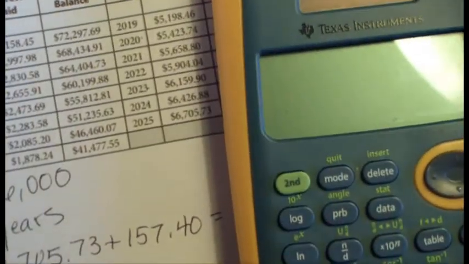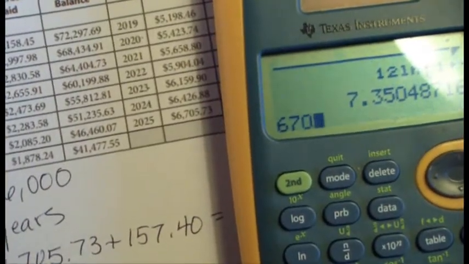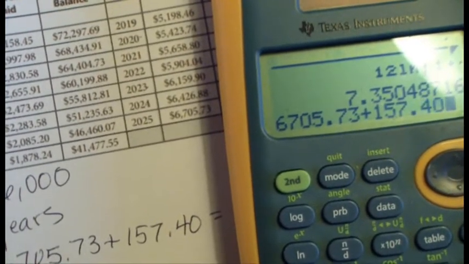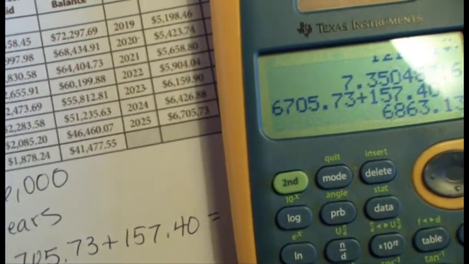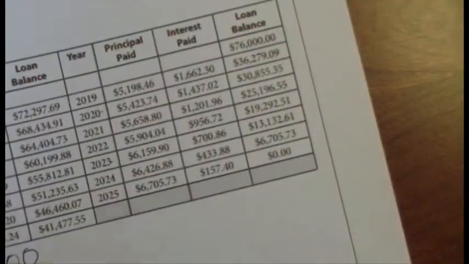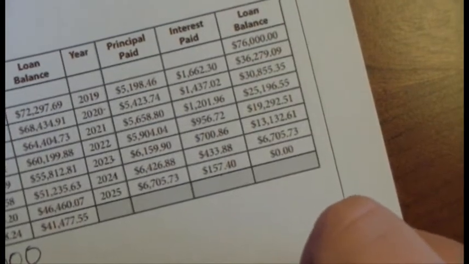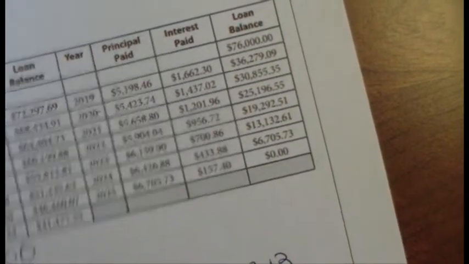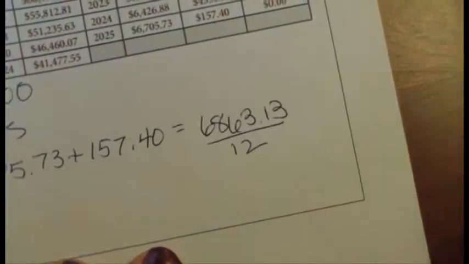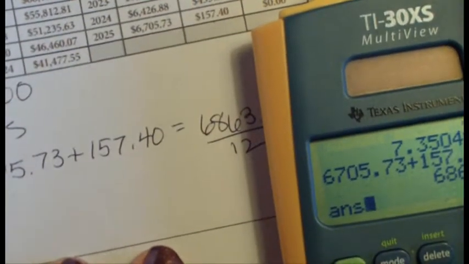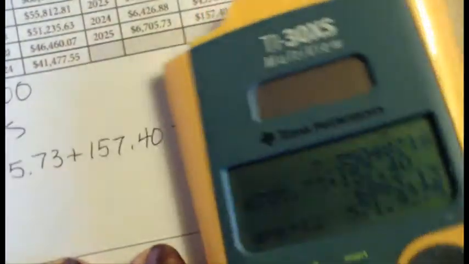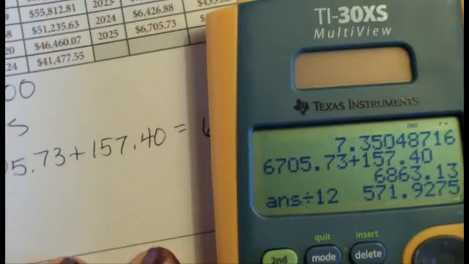So if we add those together, 6705.73 plus 157.40, I get $6,863.13. Okay, so that's how much they pay for the year. So monthly, we're going to have to divide that by 12. And I get $571.92.